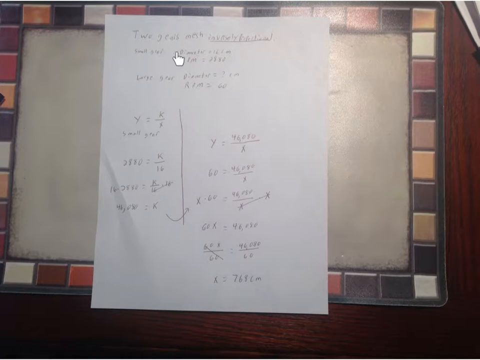Okay, so you have a small gear, they give both the diameter and the revolutions per minute. Then you have a large gear, they want you to find the diameter given the revolutions per minute. These two gears are meshing together, inversely proportional. So we need to find k, and we can find k with this information here. You could let y be either of these values.